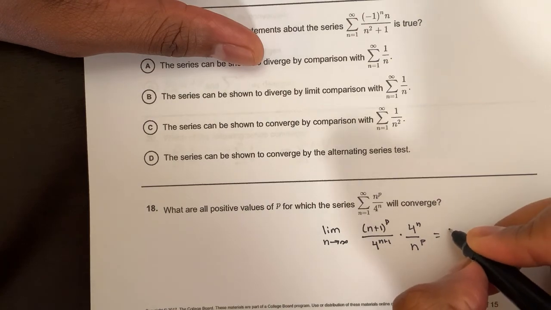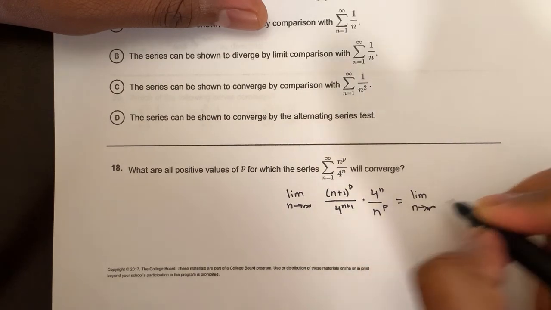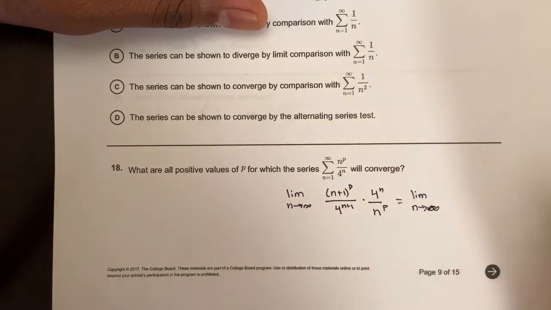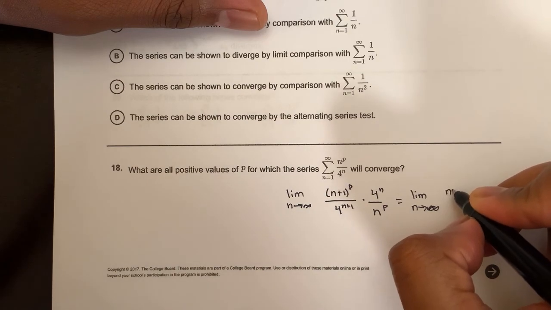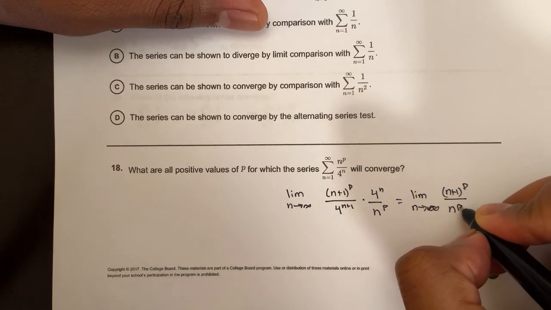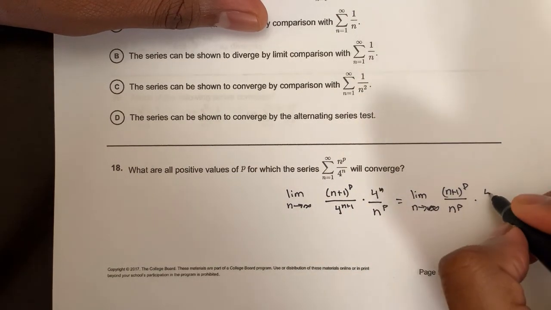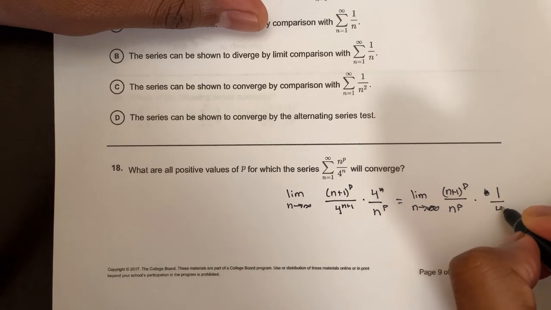So what we end up with in a rewrite is the limit when n goes to infinity of n plus 1 to the p over n to the p times 4 to the n over 4 to the n plus 1, which is just 1 over 4.